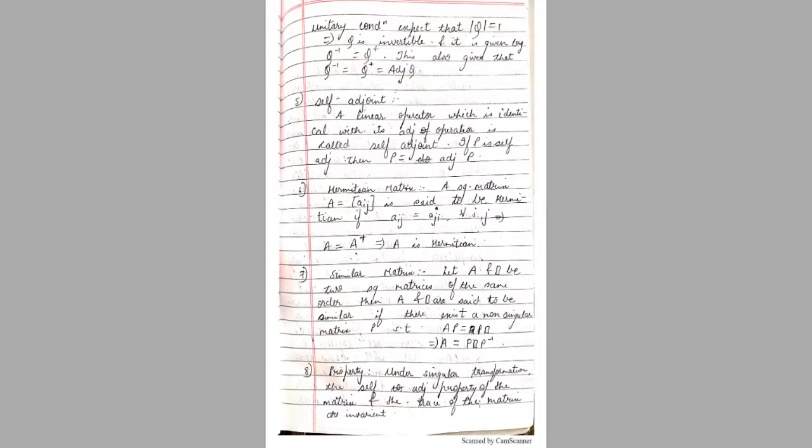What is a self-adjoint matrix? If a matrix P is the same as its adjoint, then the matrix P is said to be self-adjoint. Okay, so the next term we have is Hermitian matrix. So what is a Hermitian matrix? A matrix A is said to be Hermitian if the matrix is equal to its transpose conjugate. Suppose I have a matrix A and I take its transpose conjugate and it is equal to the matrix A, then the matrix A is said to be a Hermitian matrix.